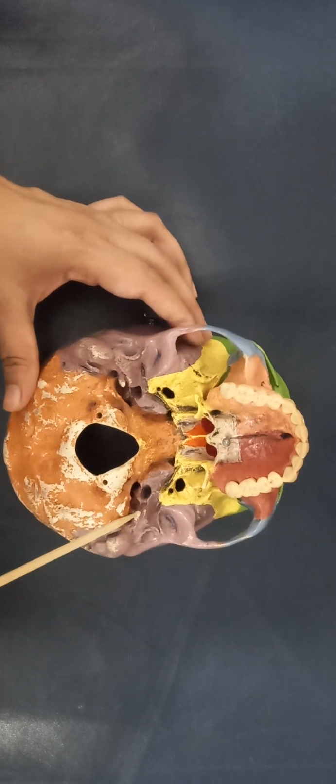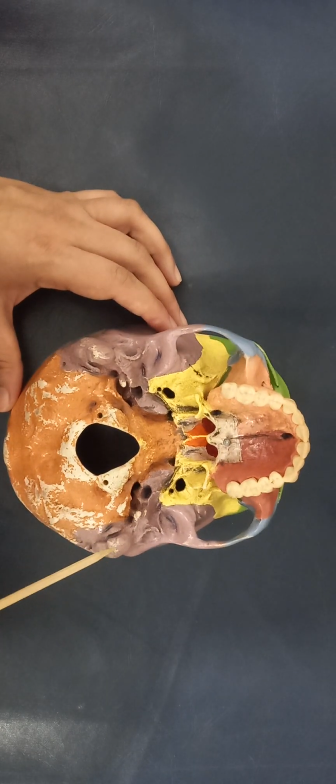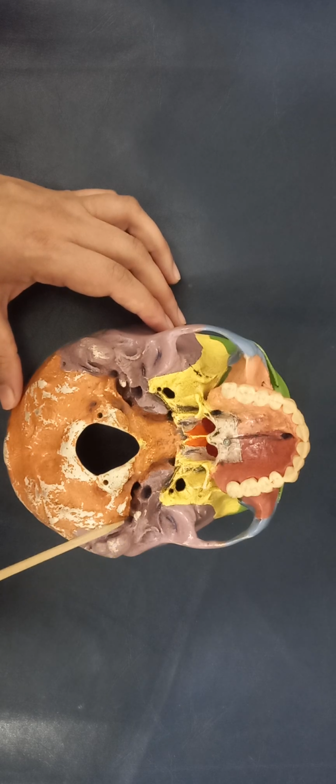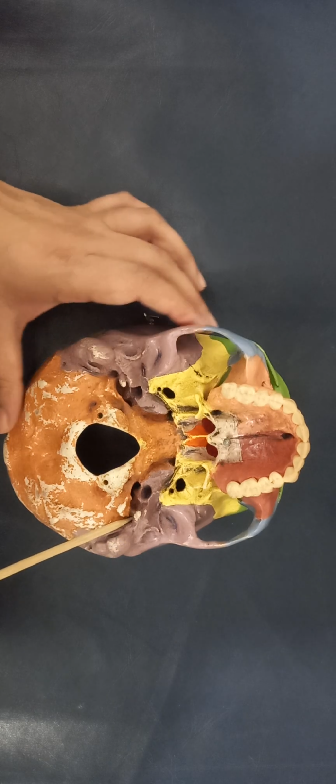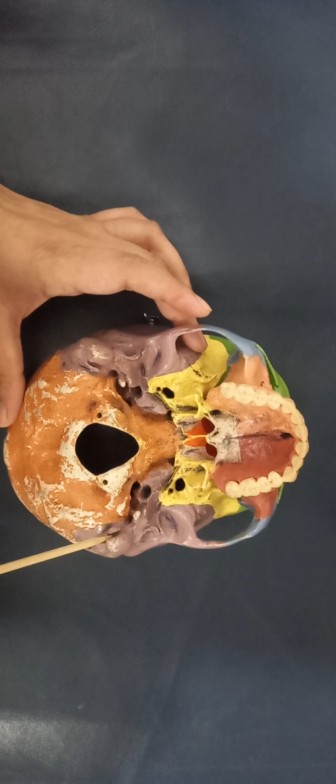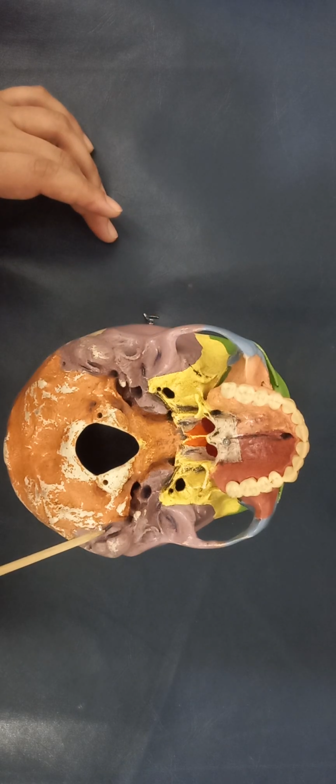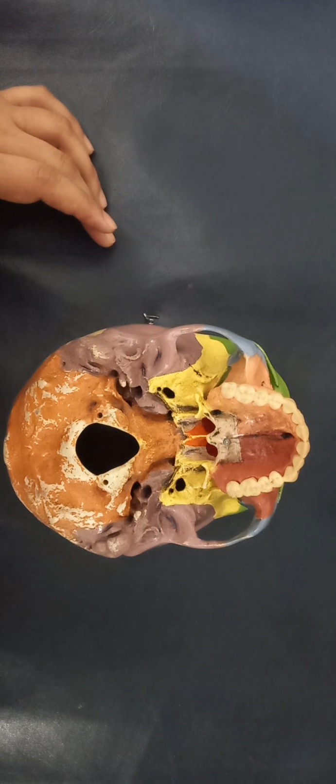Now in this part you will see the styloid process. Behind the styloid process, this one is the mastoid process, and between the styloid process and mastoid process, this foramen is the stylomastoid foramen. Now this notch is the mastoid notch, and this is the groove for the occipital artery. So it was all about the Norma basalis.